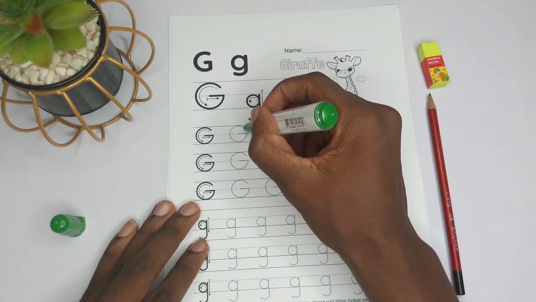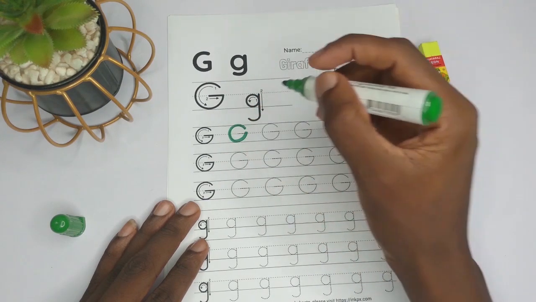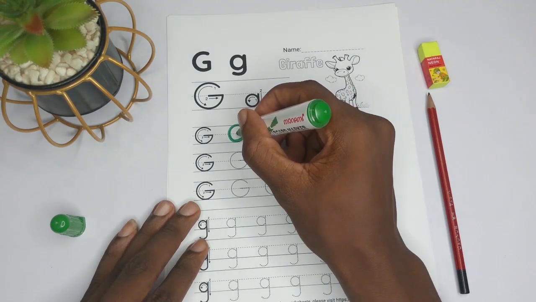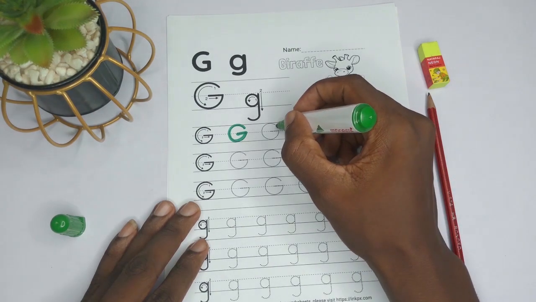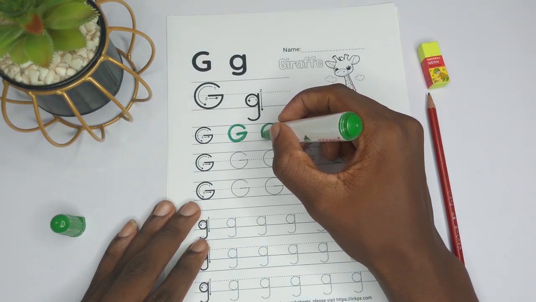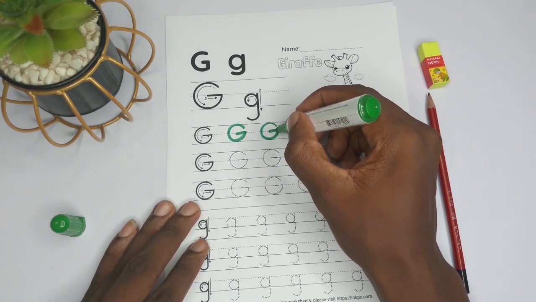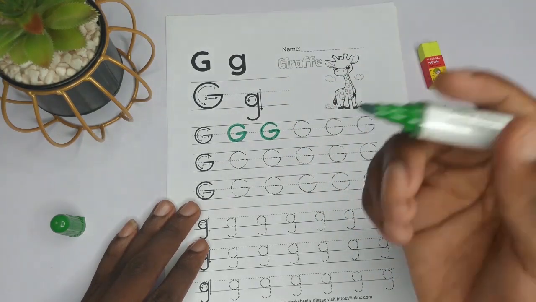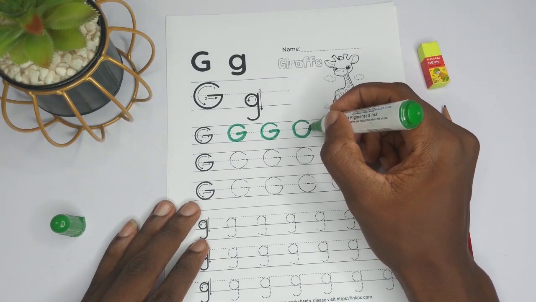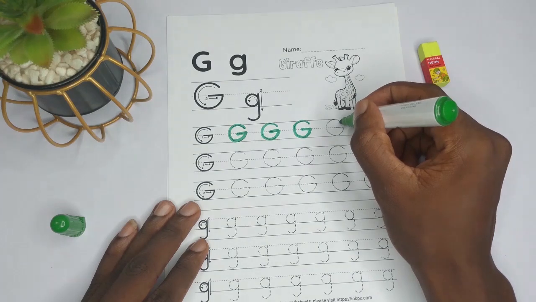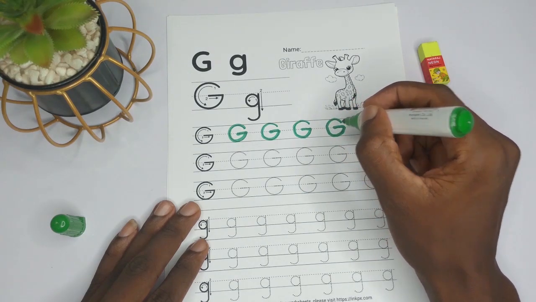So we follow the dotted lines from top and we curve all the way down here, and then we connect like this. That's capital G. And we do it again from top. We curve all the way up here, and then we connect from here to here. Very good. So we continue like that. So we curve up like this. We curve all the way down, and then we connect like this.